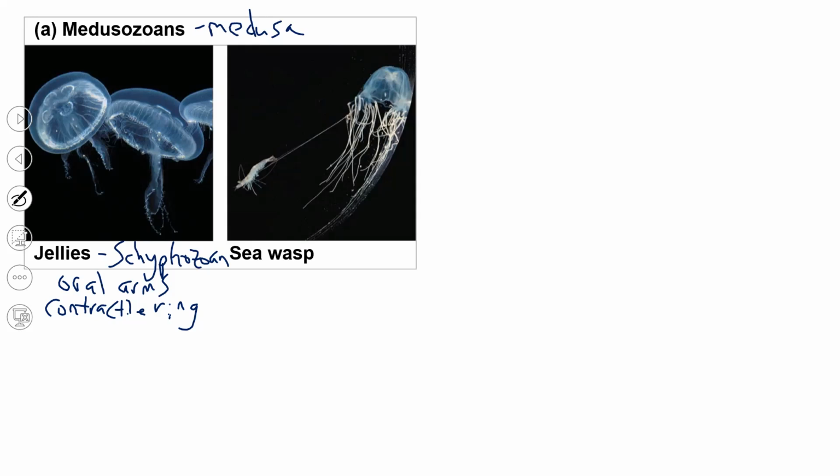The sea wasp they referenced in the video as being a very deadly one, and it is. That's from a class of cubozoans. These guys don't have oral arms. They only have tentacles.